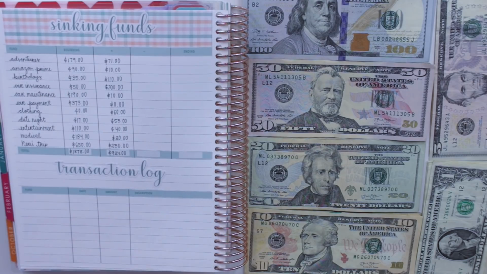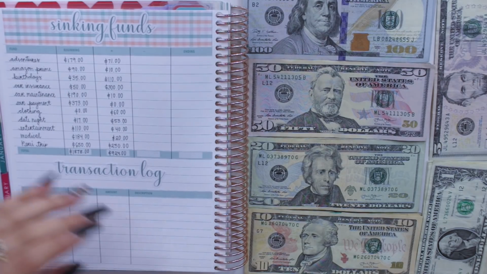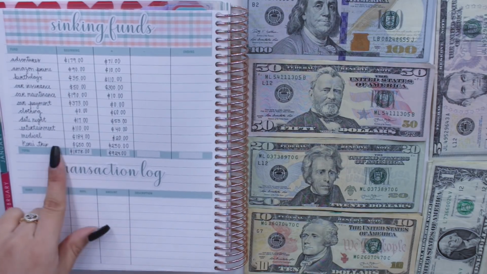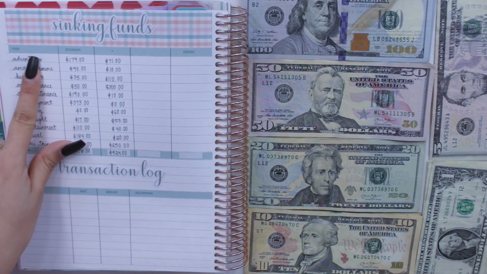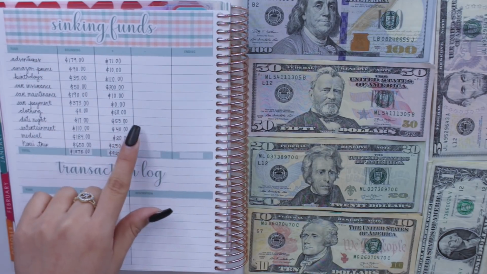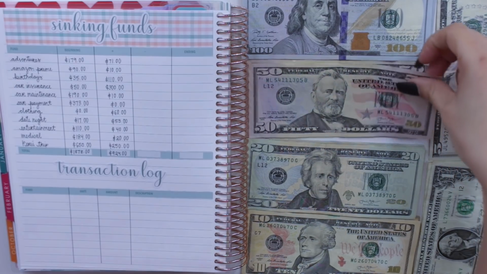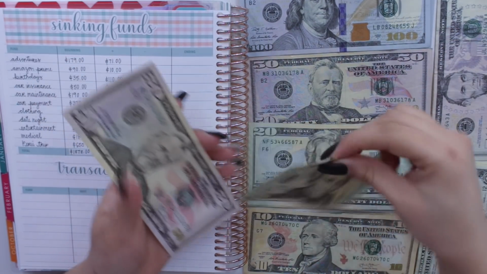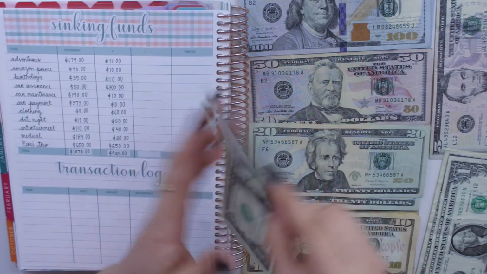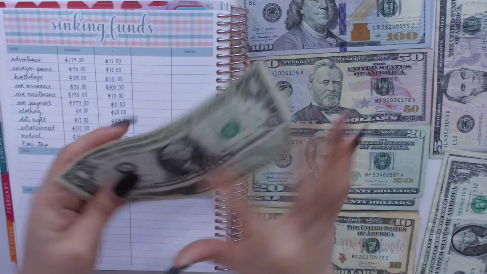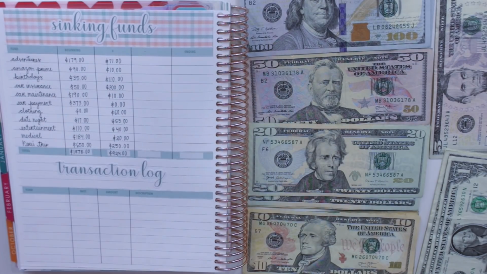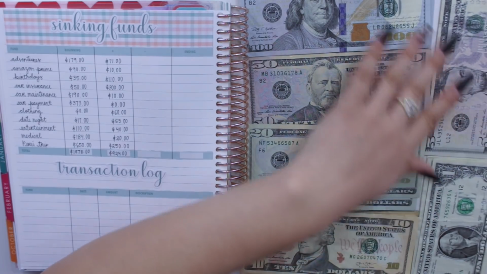Okay, so I'm going to just take the cash and then put it, I wouldn't say off camera, but the first one I have is Adventures, which is $71. So let's do 50, 21, so 50, 71 here for Adventures. I think I am just going to create the tab for clothing off camera, but okay.